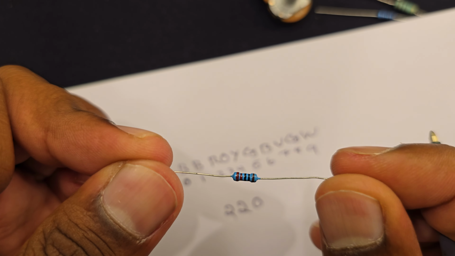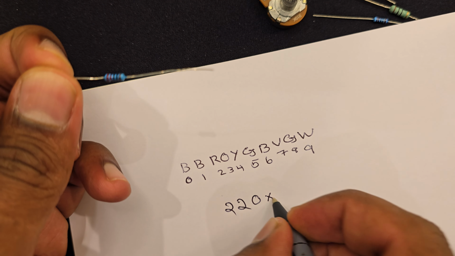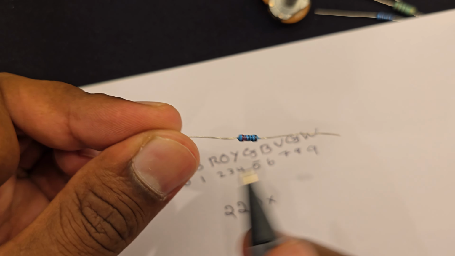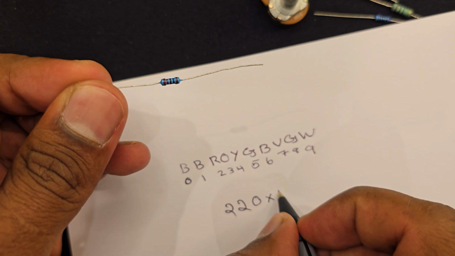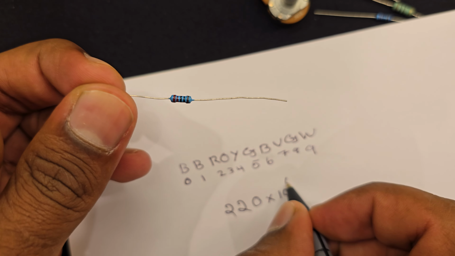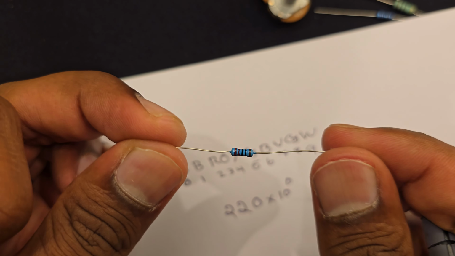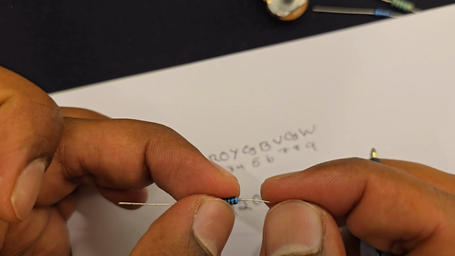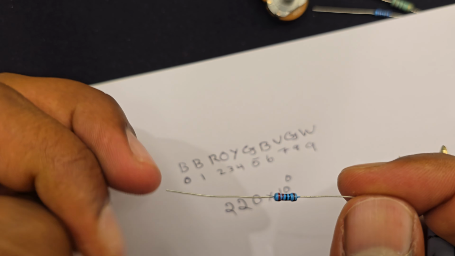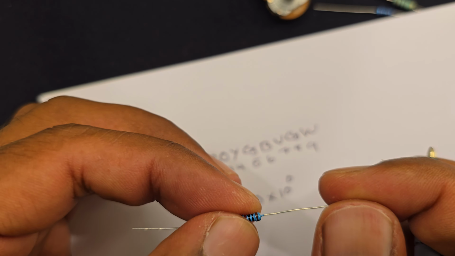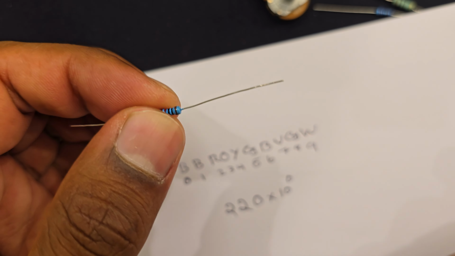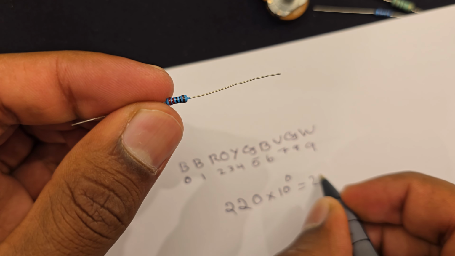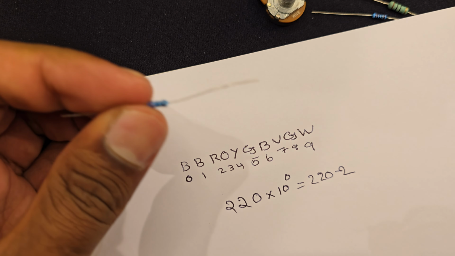And the next one is also black. So that's the multiplier, the one just before the tolerance. That is 10 to the power of 0. And the last one is brown. So you have to remember that brown stands for 1% tolerance, and the gold band is for 5%, and silver is for 10%, I guess. So the resistance of this particular resistor is 220 ohm.